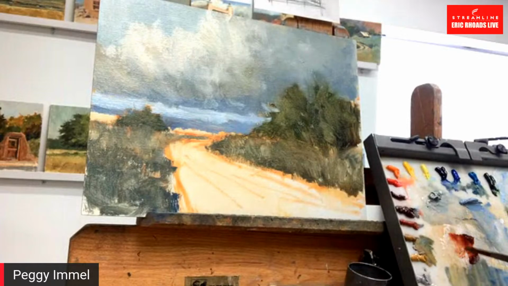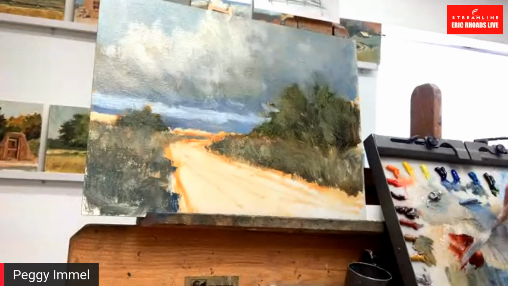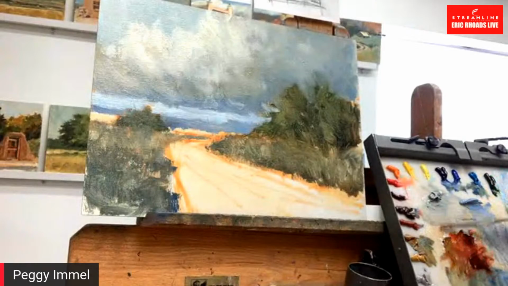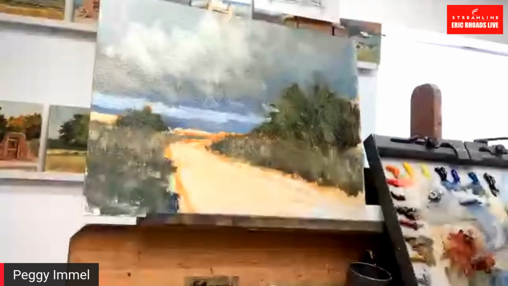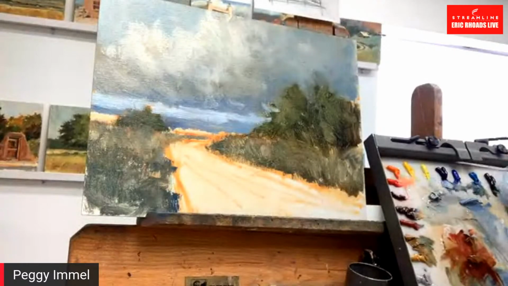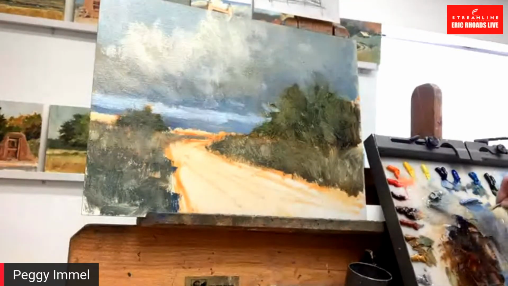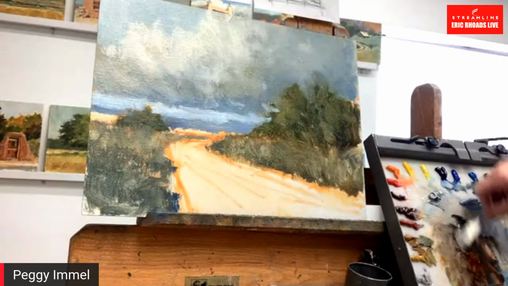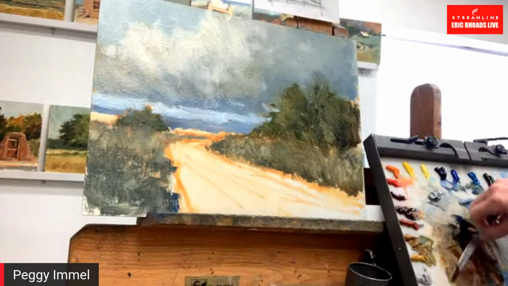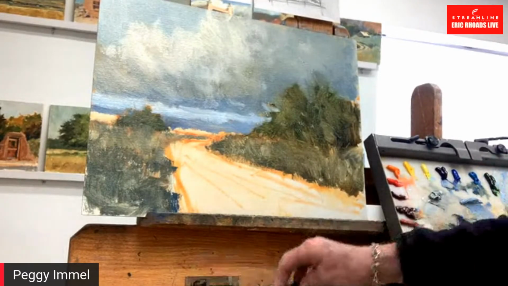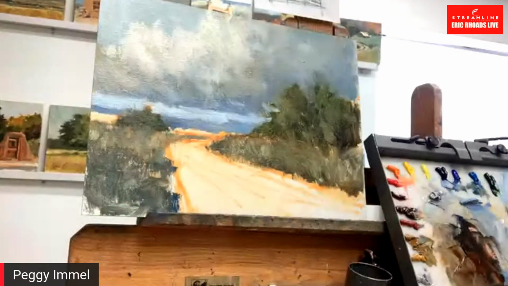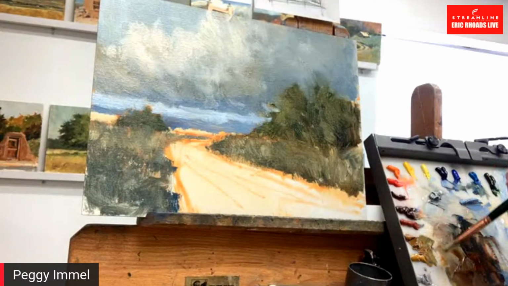I'm going to get to the road. All right, let's do it. I'm using transparent oxide red, which is a wonderful color. It's hard to quit using it. I used it instead of burnt sienna. I'm mixing a little gray with that, using raw sienna. I'm using raw sienna a lot because it's transparent. I think this needs to be warmer, though.